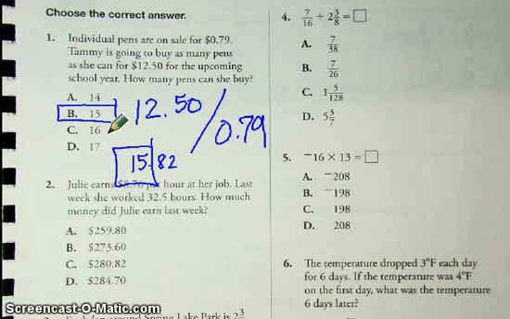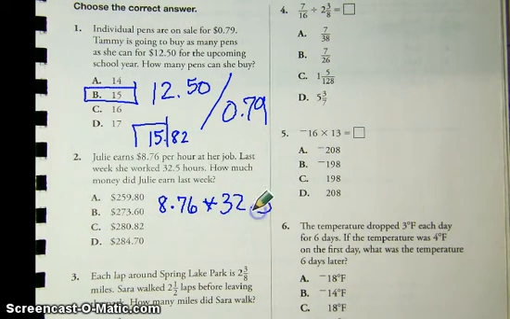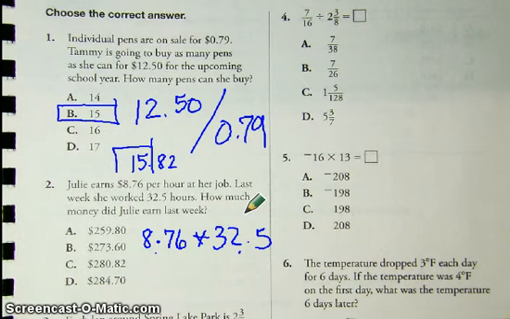They're not going to allow you to walk out of there with 16 pens if you can't pay for the whole pen. Number 2, Julie earned $8.76 per hour at her job. Last week she worked 32.5 hours. How much money did she earn last week? The operation that we will use there will be multiplication. If she gets paid this much per hour and works 32 and a half hours, you're going to multiply those. And when you multiply those, you're going to get $284.70, excuse me.